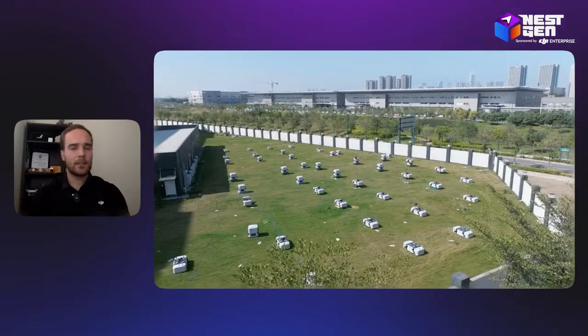As I share this image of one of our testing fields, it excites me to think about all the innovative ways you will put the DJI Dock to work. At this point, I'd like to pass it over to Flora to share more about our DJI Cloud API.